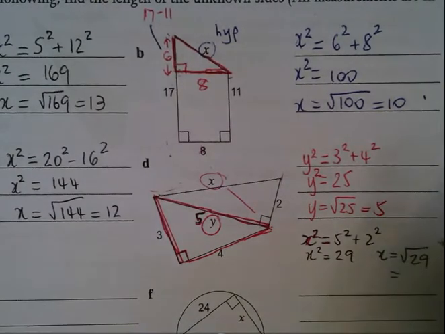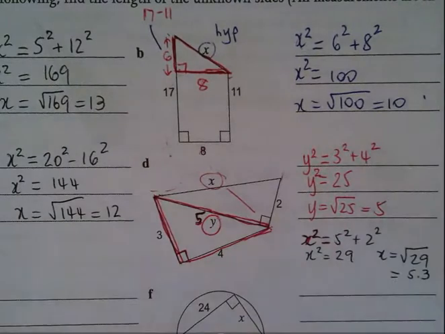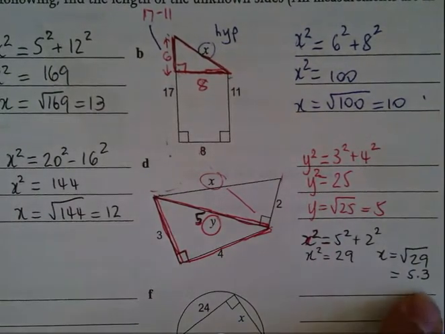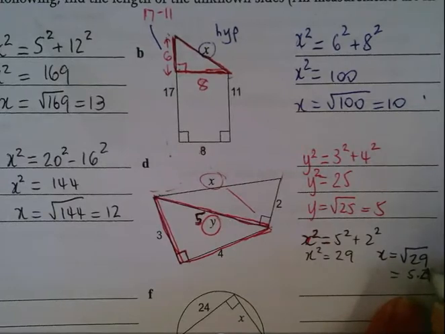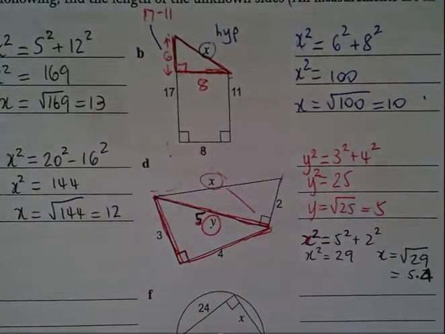If you didn't know the square root of 29, you know the square root of 25, it's 5. What's the next number up? The square root of 36. So it's somewhere between 5 and 6, but that's just an estimate. Then you can do it on your calculator. What did you get? 5.3 what? 5.38. Which is what? 5.4 to 1 decimal place if you want.